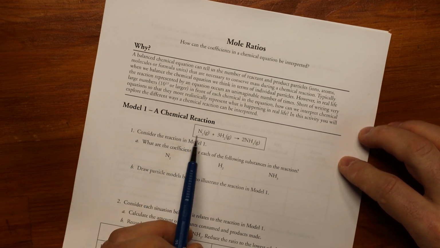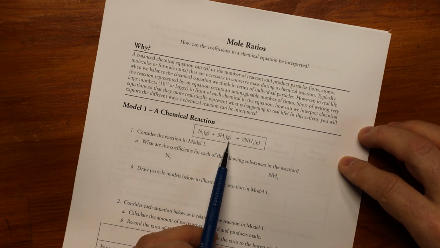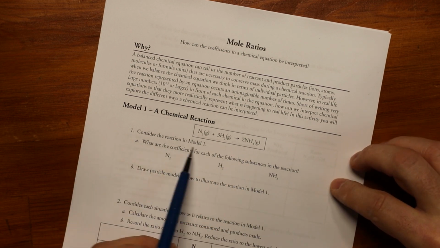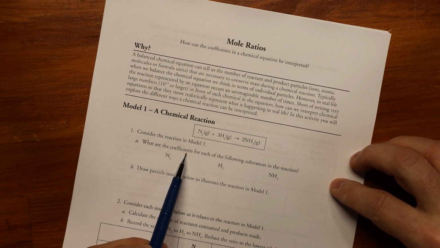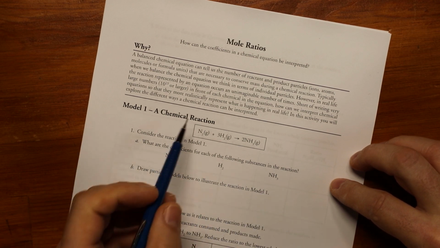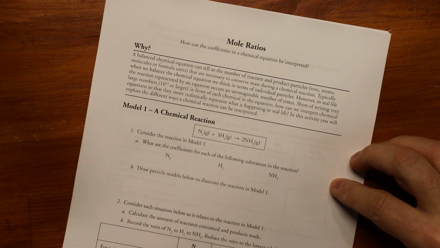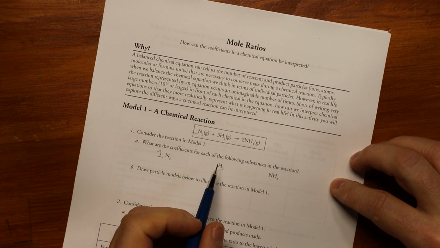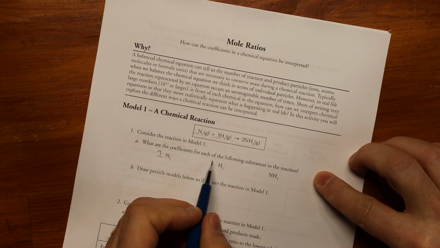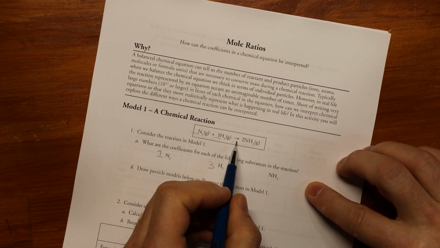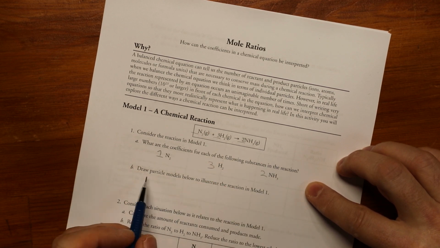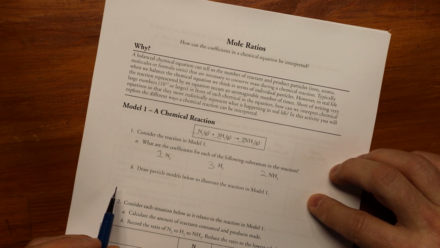Model 1, a chemical reaction. Here we have nitrogen, a gas, plus 3 hydrogen, a gas, gives us 2 ammonia, also a gas. Consider the reaction in Model 1. What are the coefficients for each of the following substances? Well, there's nothing written here, so this is a 1, right? For hydrogen, we have a 3, and for ammonia, we have 2, right? Draw a particle model to represent that reaction.